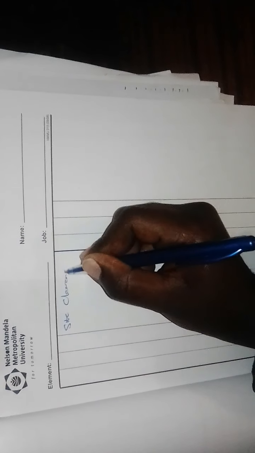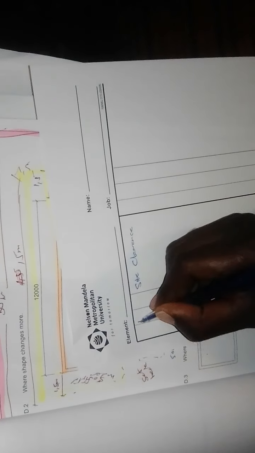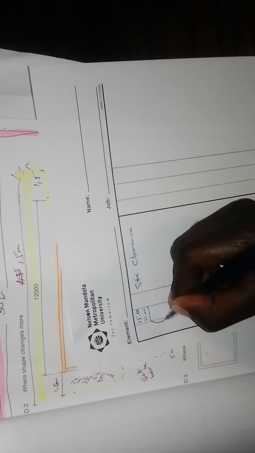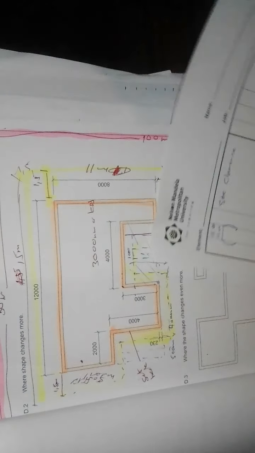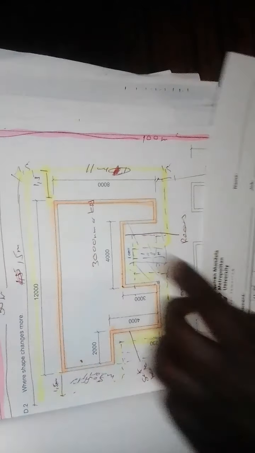Just for the sake of trying to be more clear, please go to your standard system. Let's say this is site clearance. I'm not going to write the description because you know the description. So if we say this is 15 by 11, we need to deduct now, because we've actually over calculated everything.